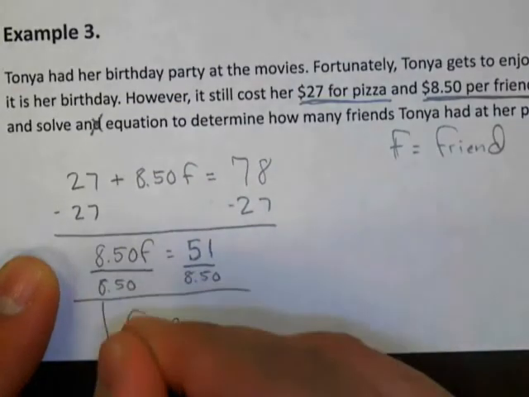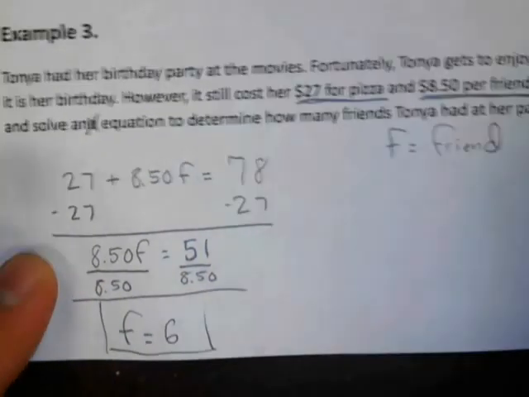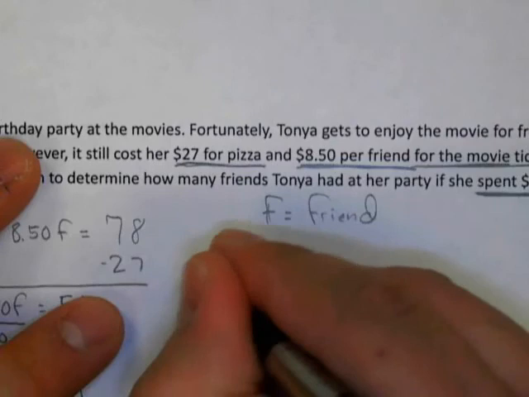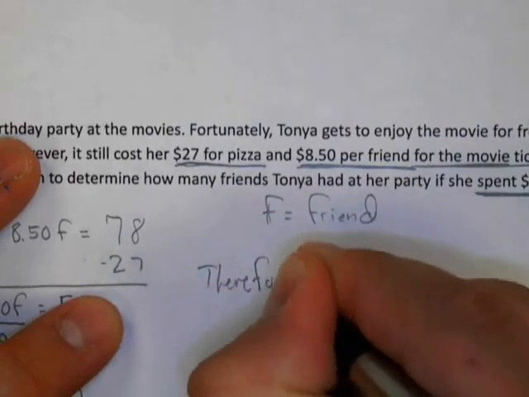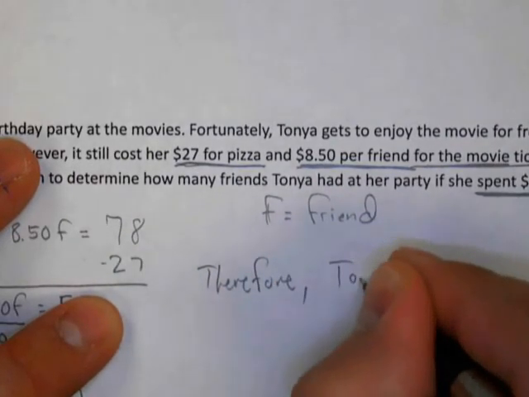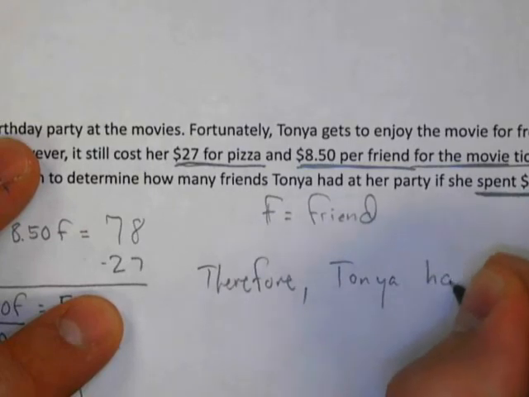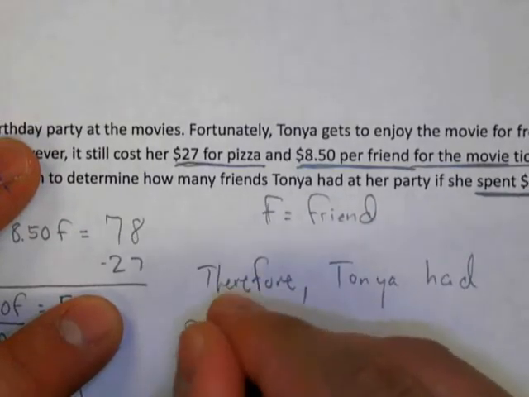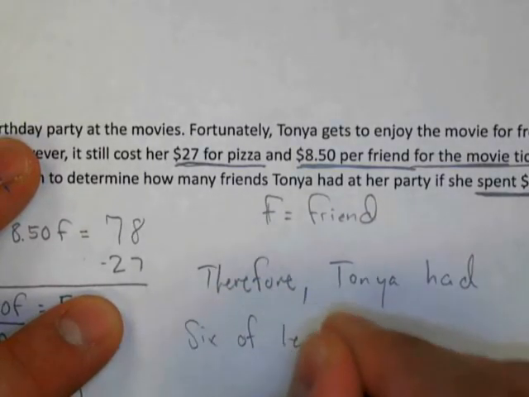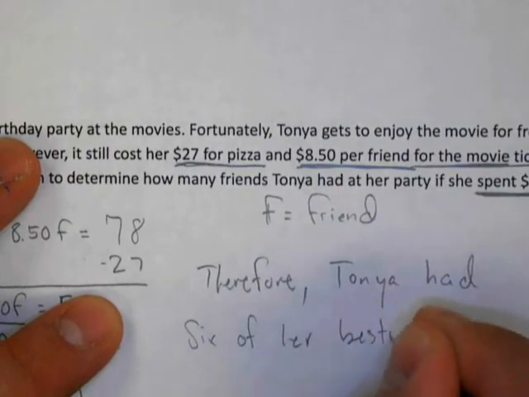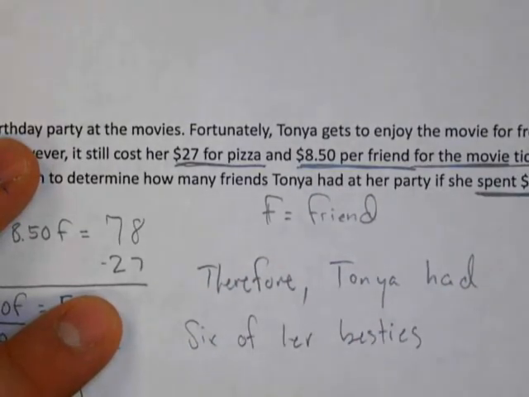Therefore, Tanya had 6 of her besties. I don't even know how I'd spell that.